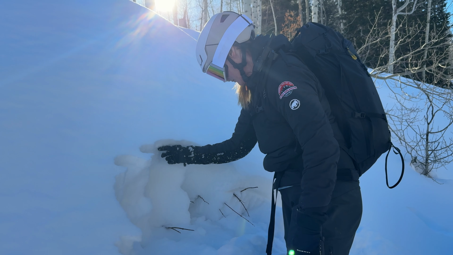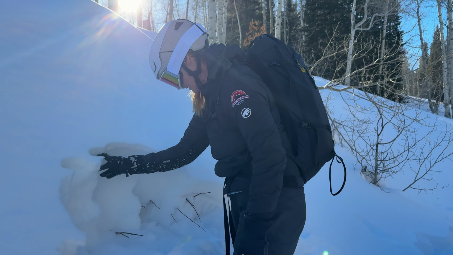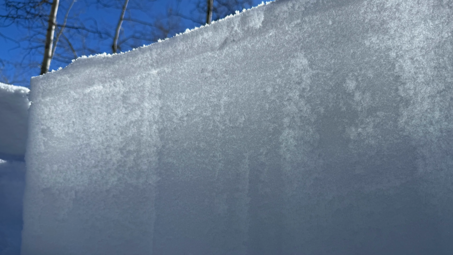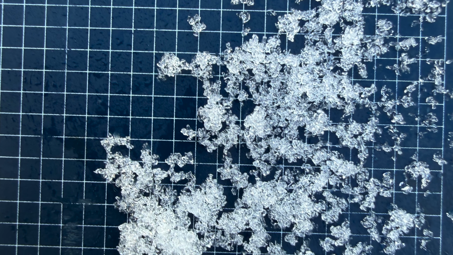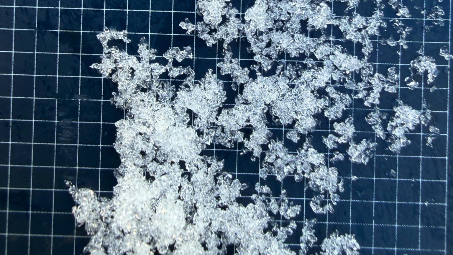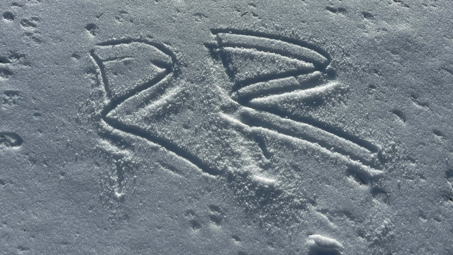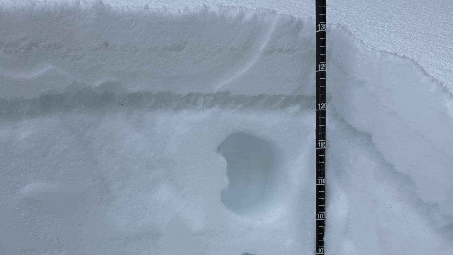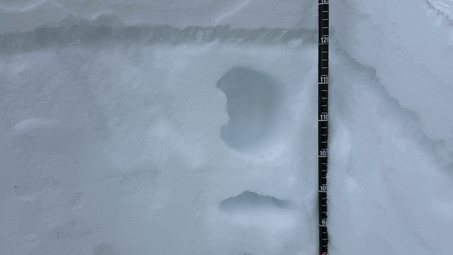I'd say this is our weakest snow right there. There are three common types of weak surface snow that develop in cold, clear, and low wind conditions: near-surface facets, radiation recrystallized facets, and surface hoar. On their own, these layers aren't an avalanche problem. The concern comes later, when they get buried by new snow and become persistent weak layers.